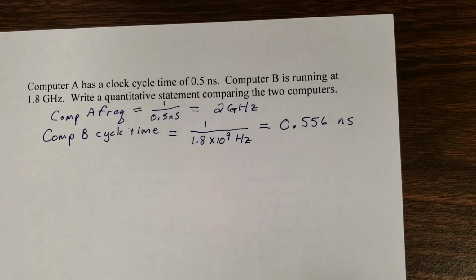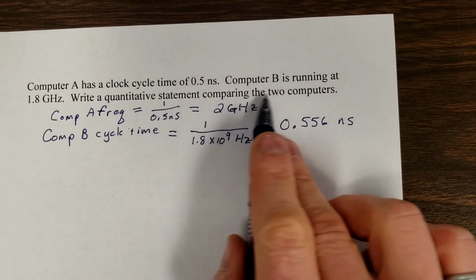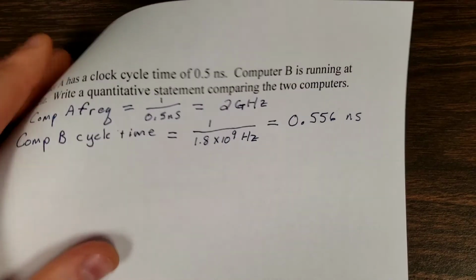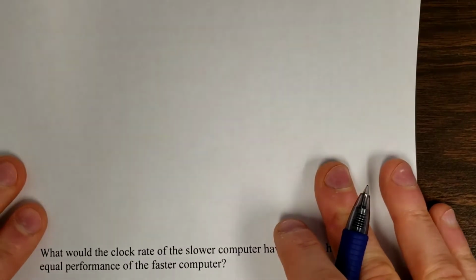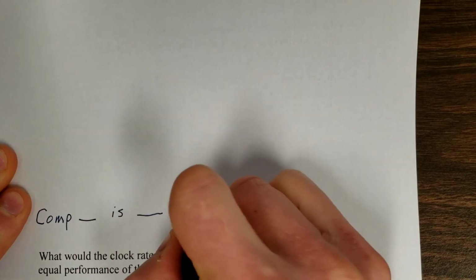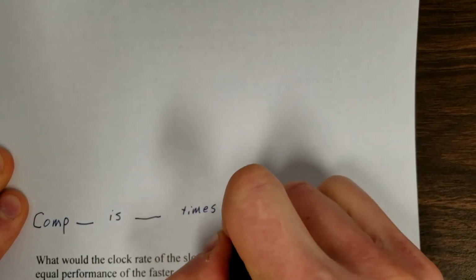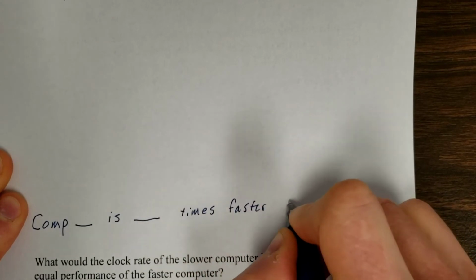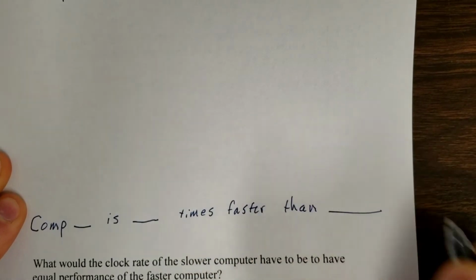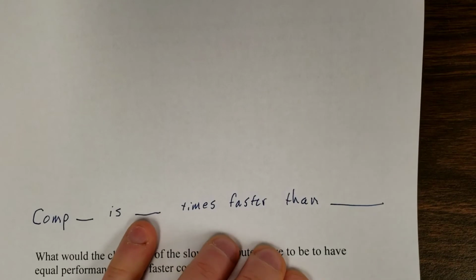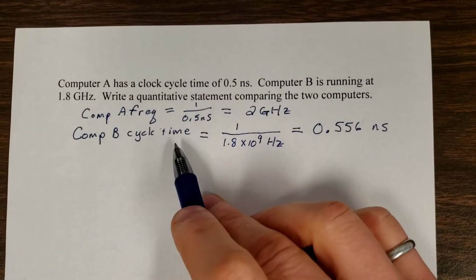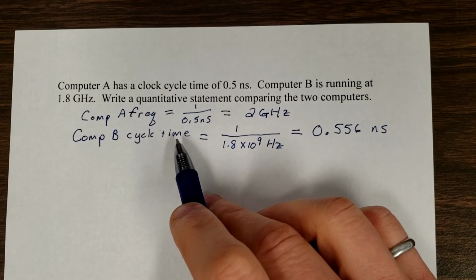Okay, now our question is which one is faster and by how much? The quantitative statement comparing the two computers. Let's go ahead and write that down so that we know what our ultimate goal is. Remember, there are 3 blanks. So we say computer blank is blank times faster than blank.